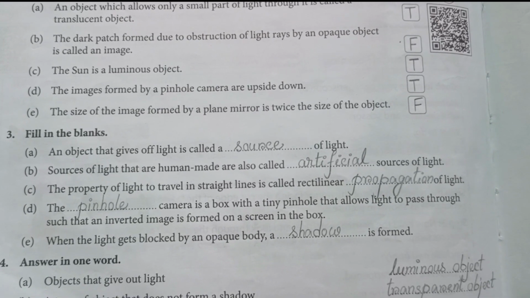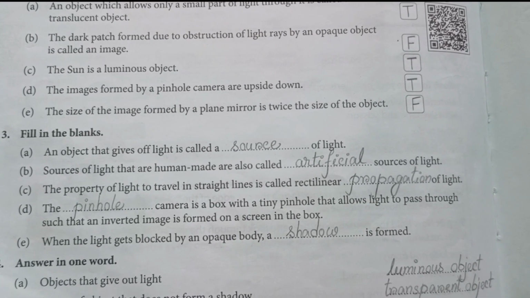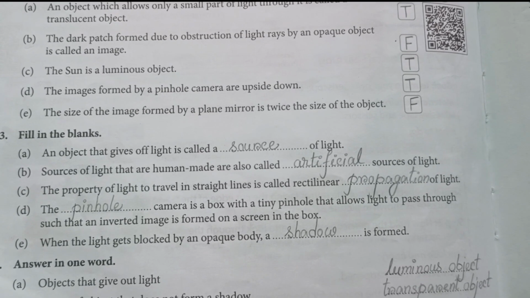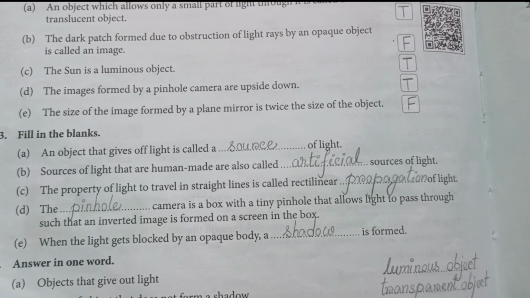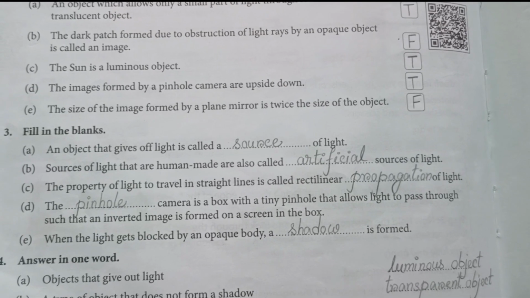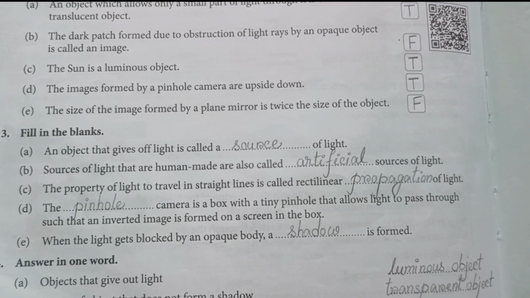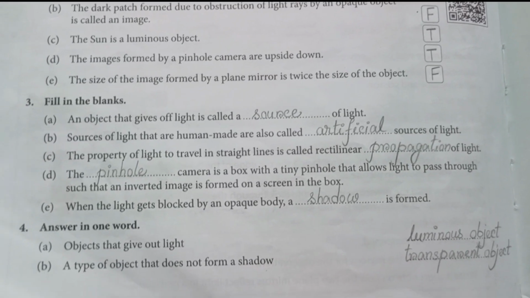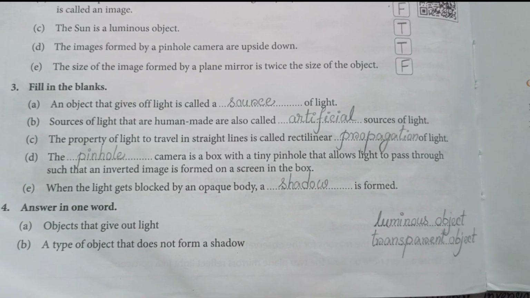Number D, the pinhole camera is a box with a tiny pinhole that allows light to pass through such that an inverted image is formed on a screen in the box. Number E, when the light gets blocked by an opaque body, a shadow is formed. Next, number 4, answer in one word.